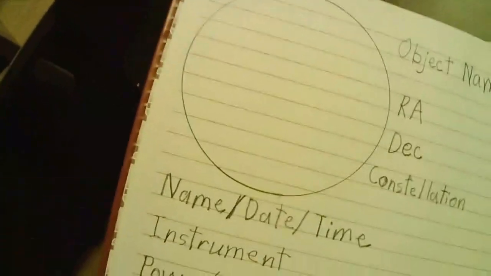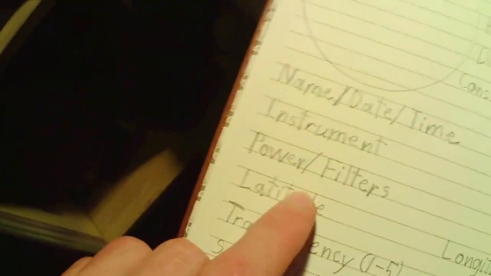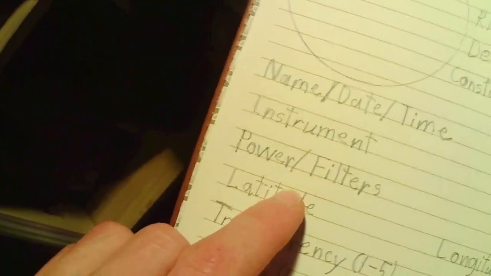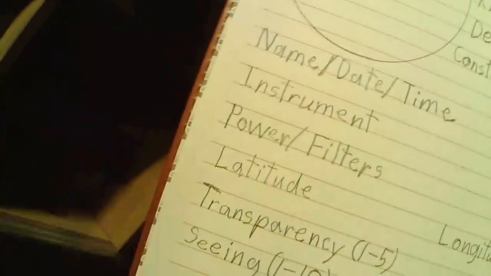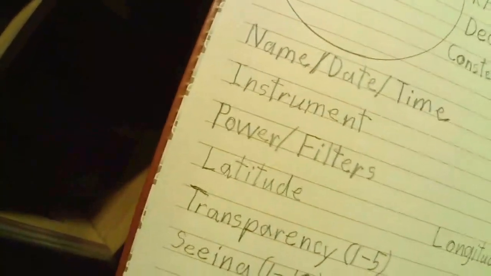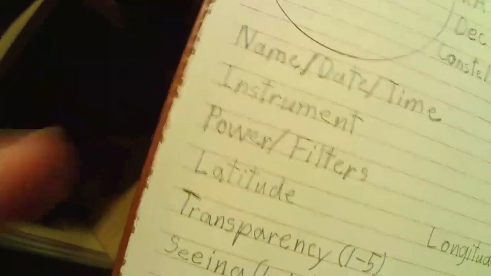I cut out the low power and high power. I just said, you've already got it labeled in the power of the eyepiece. Like if you got a 6mm, obviously it's going to be a higher power eyepiece. But if you've got like a 40mm, it's going to be a lower power. So you're obviously going to know that.